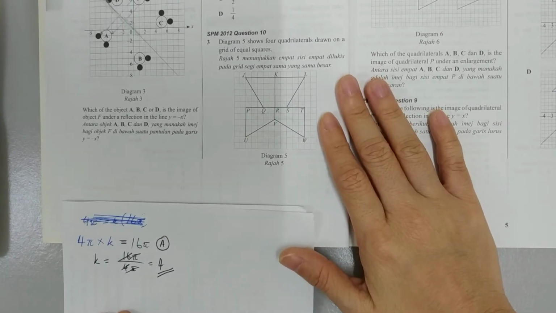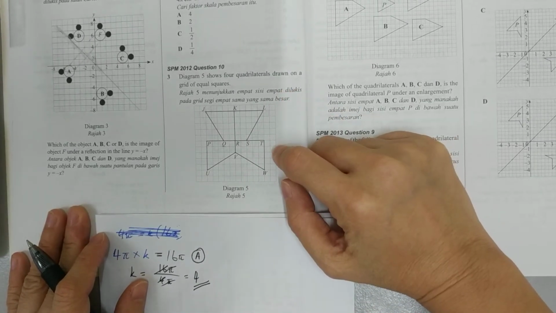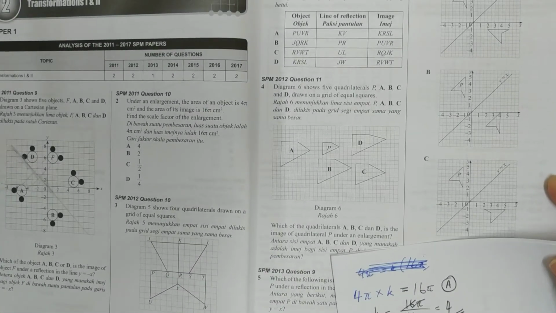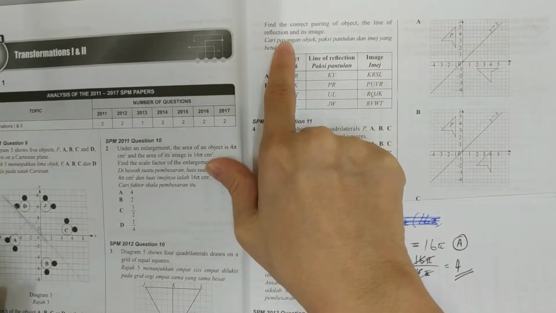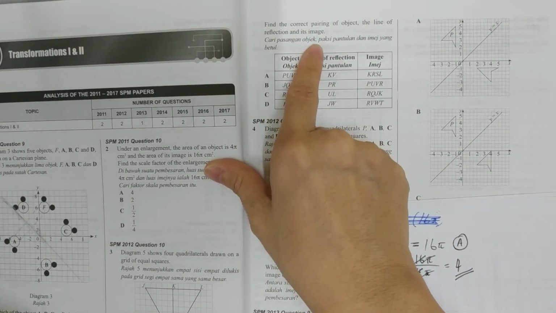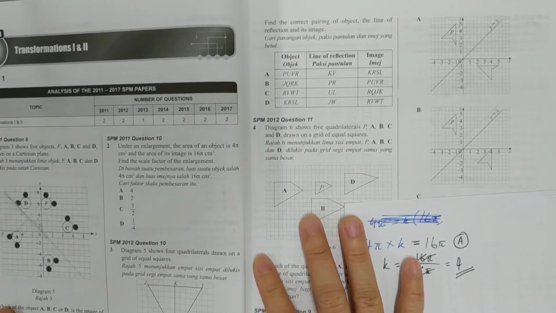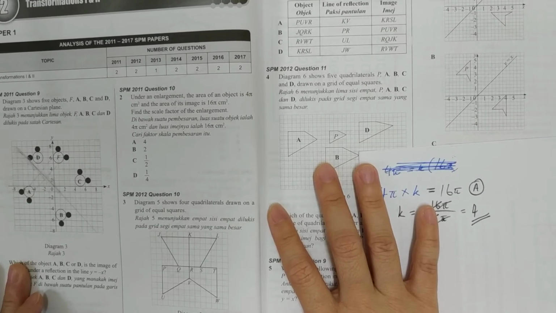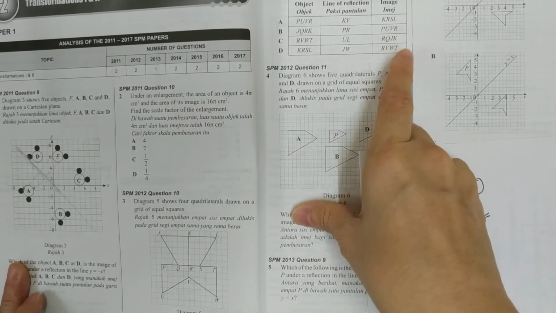Now for question 3, diagram 5 shows 4 quadrilaterals drawn on a grid of equal squares. Oh, how am I going to fit this in the page? Alright, let's read what's up there first. Find the correct pairing of object, the line of reflection, and its image. Okay, I hope you can see this. Object, line of reflection, and the image.